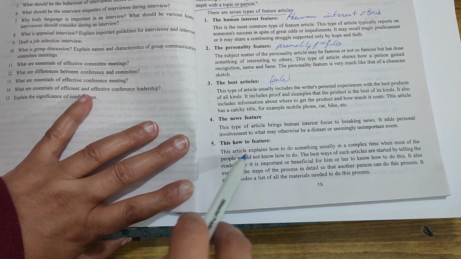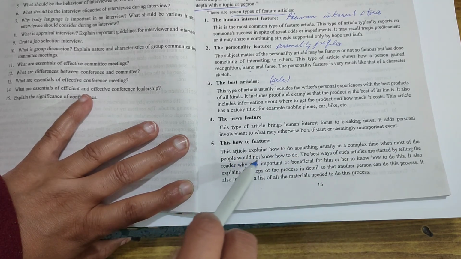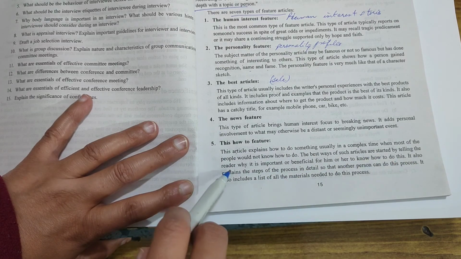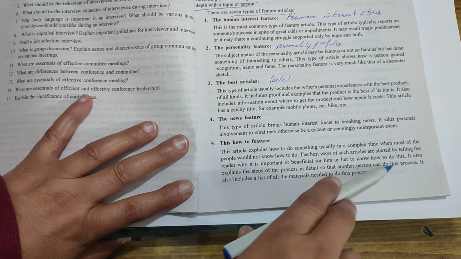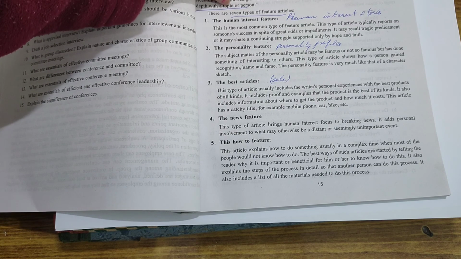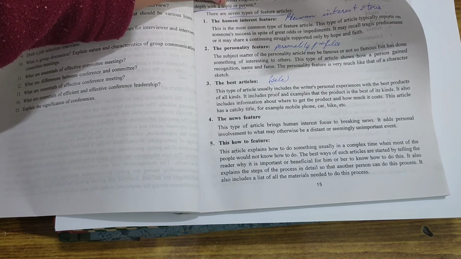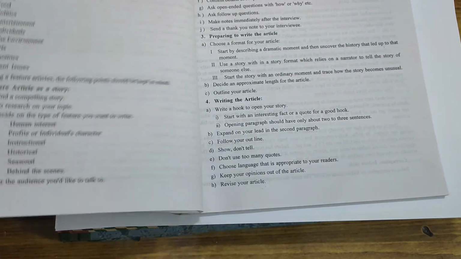They explain how to do something in a complex time when most of the people would not know how to do. The best ways of such articles are started by telling the reader why it is important or beneficial for him or her to know how to do this. It also explains steps of the process in detail so that another person can do this process. It also includes a list of all materials needed to do this process.